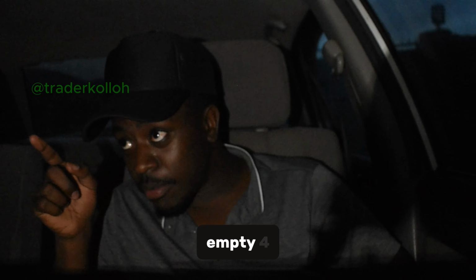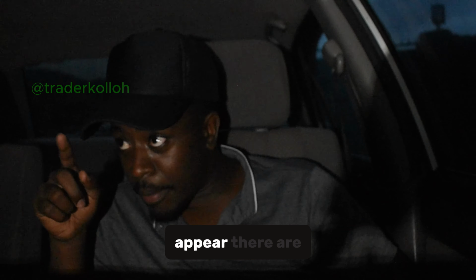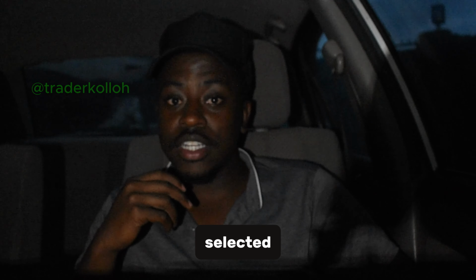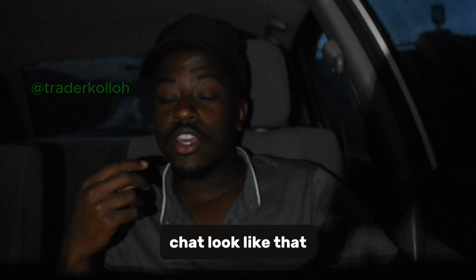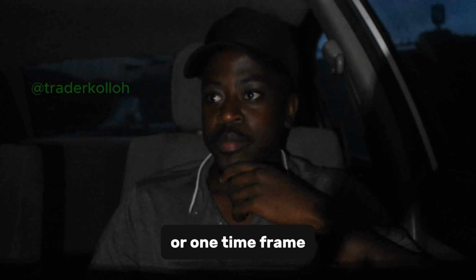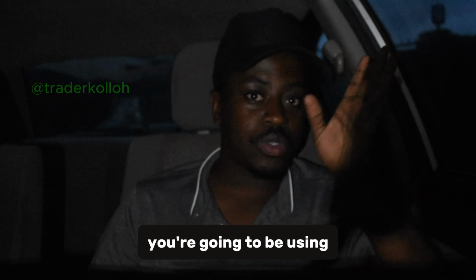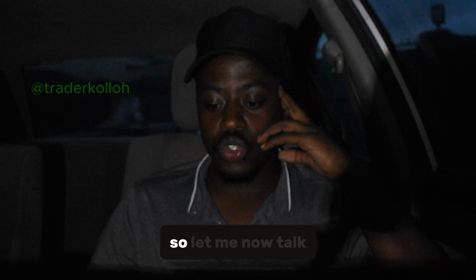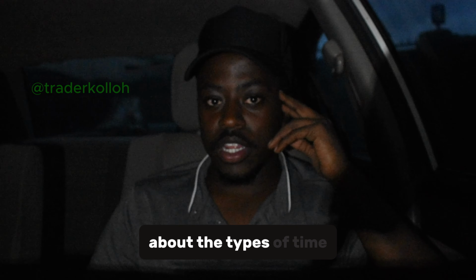So in MT4 there are time frames which usually appear there, depending on if you have selected or customized your chart to look like that. You just need one time frame. That's what I'm saying, that you're going to be using to check your entry setups. So let me now talk about the types of time frames.